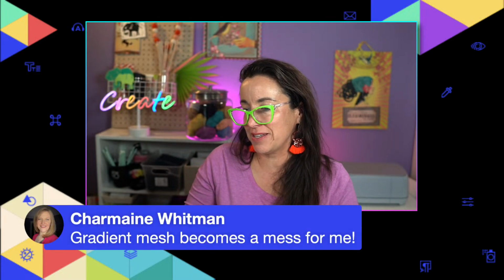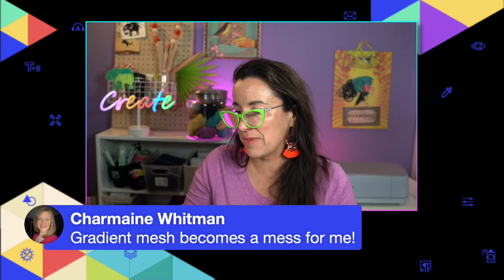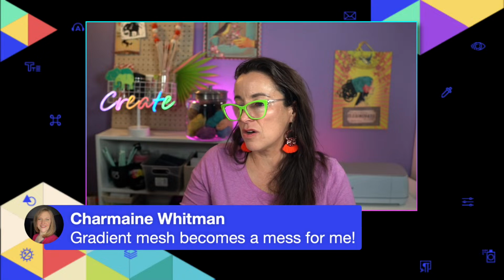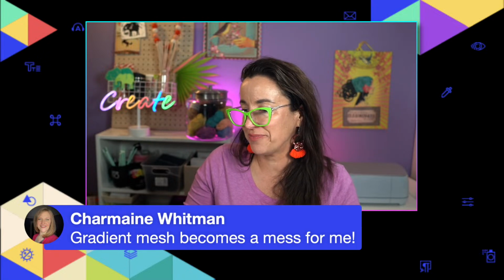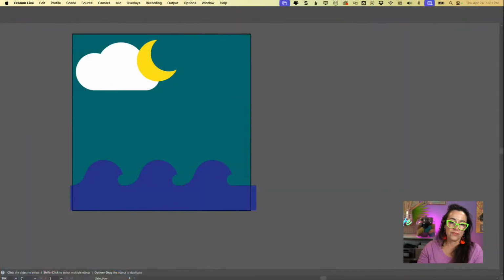Charmaine says that the gradient mesh becomes a mess for her. I'm with you, Charmaine. The gradient mesh can be tricky. That is a whole topic for another day. But yeah, let me know if this is kind of sinking in for you guys with all these shapes and the way that you build them together.